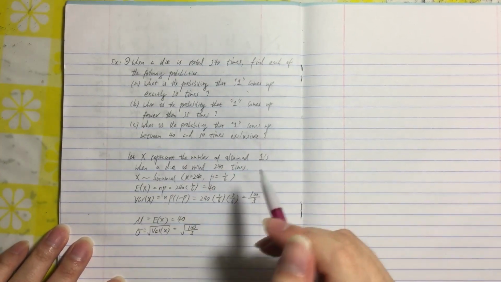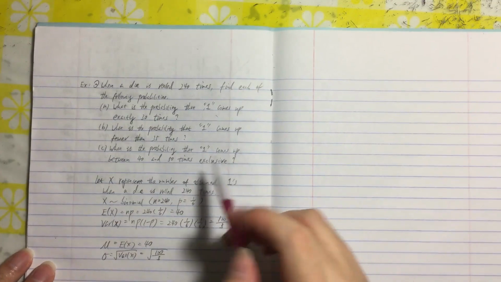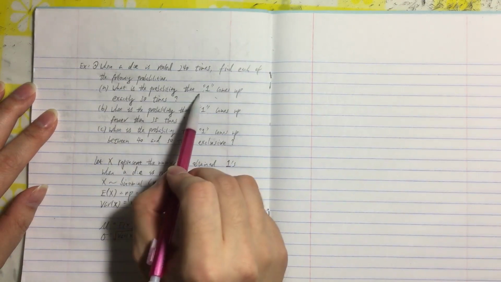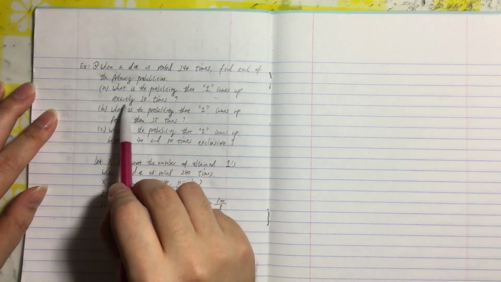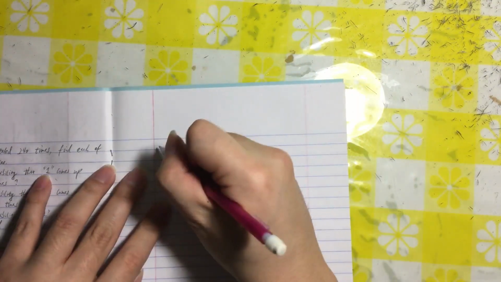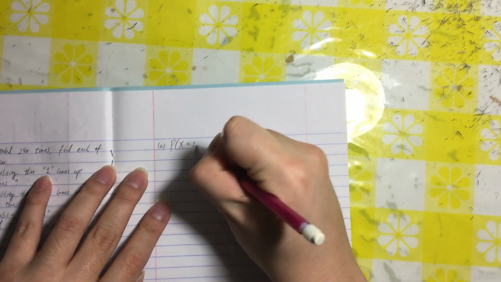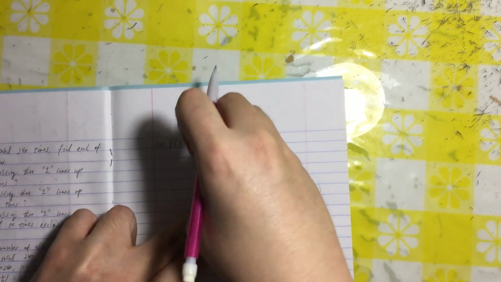Now that's the setup. Based on the setup, let's answer the questions. Part A: what's the probability that number 1 comes up exactly 30 times? We're looking for the probability that S equals exactly 30. How do we find the probability that S equals 30?